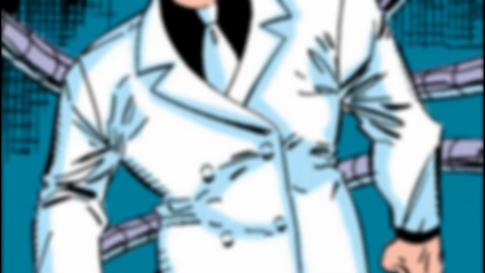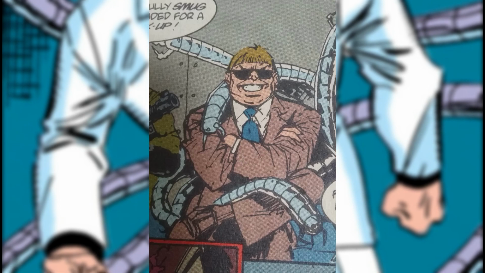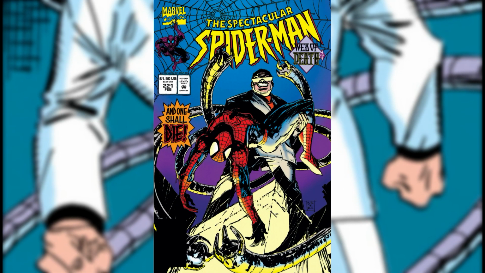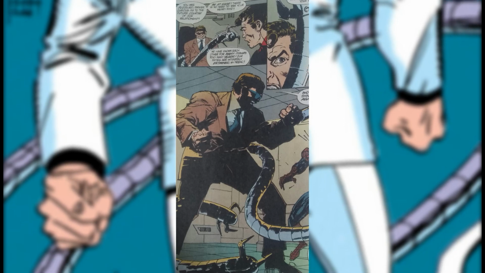I guess you could say that it suits the character's personality very well. It's brown sometimes, but it's usually white. I guess it just depends on who's drawing. It gives him a very different look than the typical Spidey villain, which I appreciate.